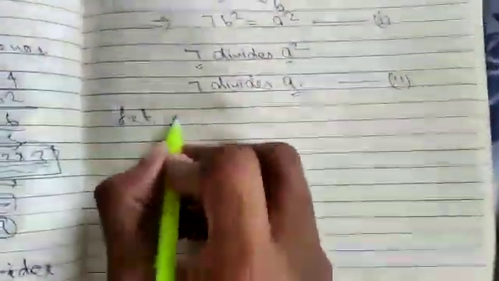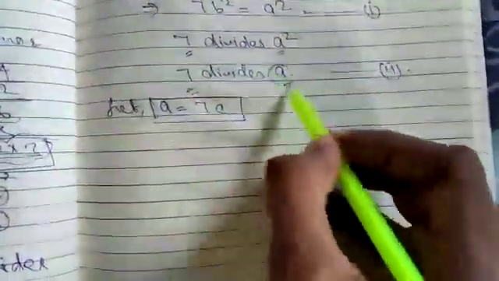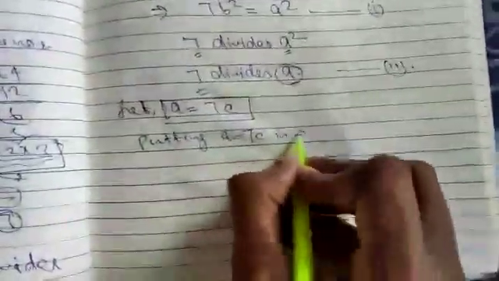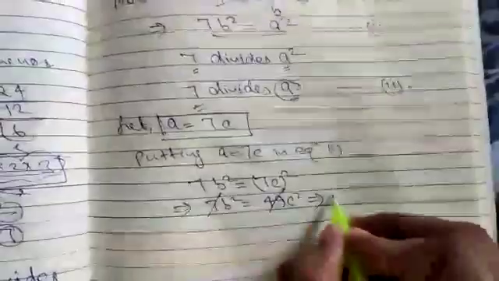Now let a is equal to 7c. Why have we assumed that? Because we know that 7 divides a. So a is equal to 7c. Putting a is equal to 7c in equation 1. What was equation 1? 7b square is equal to a square. 7b square is equal to, in place of a we have put 7c. So 7b square is equal to 49c square, and after cancelling, b square is equal to 7c square.